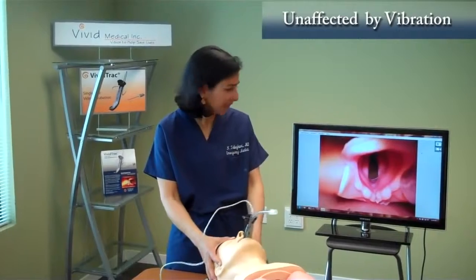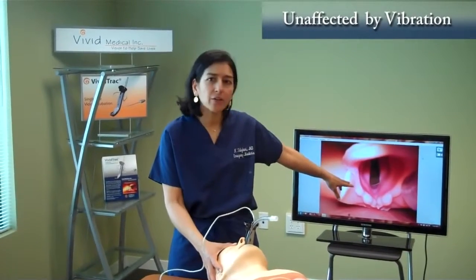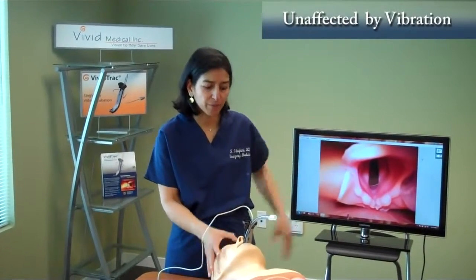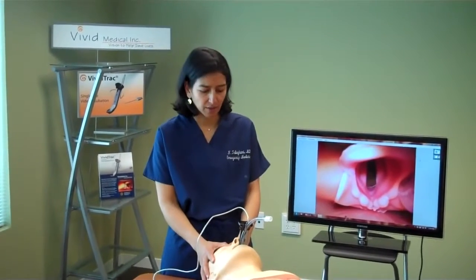See how I'm completely shaking the head of this mannequin, yet look how clear your visual field is still in view. So that is another pearl of this device.